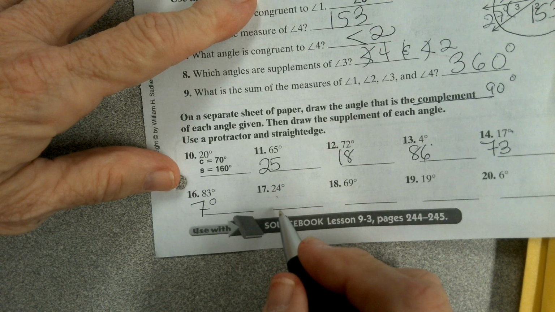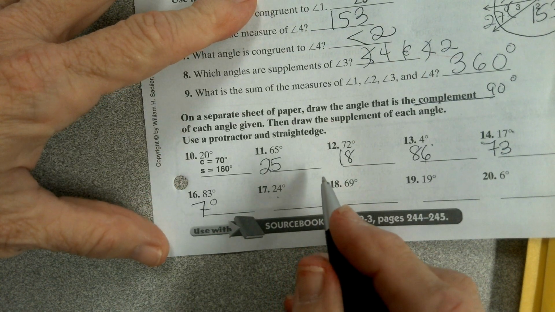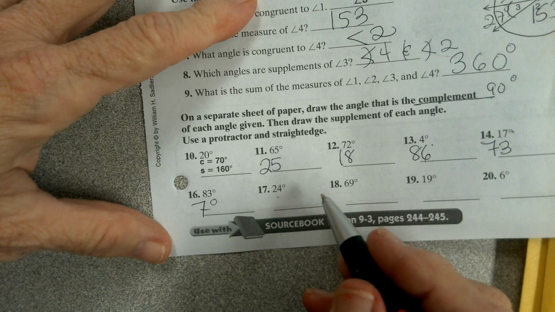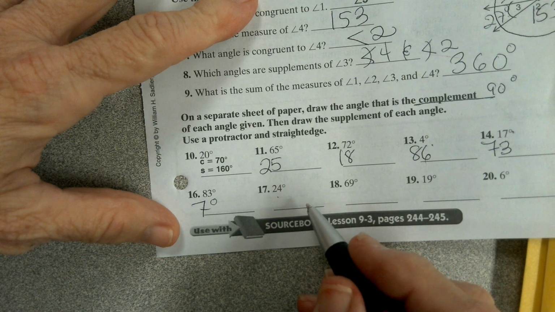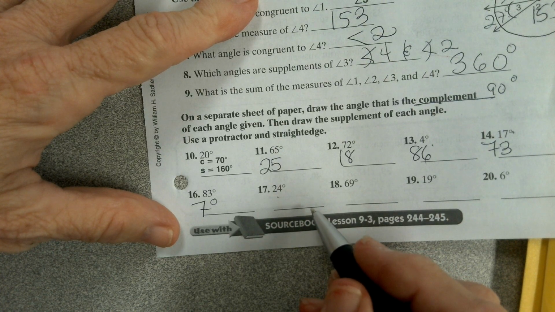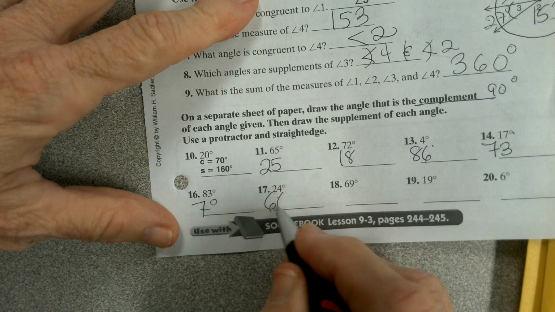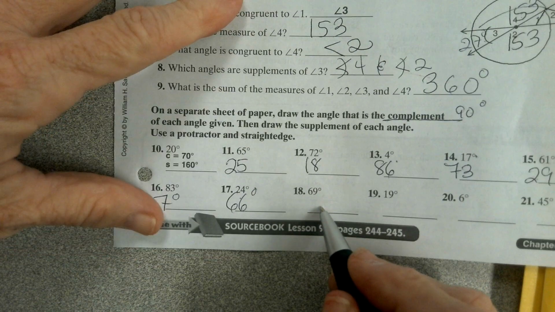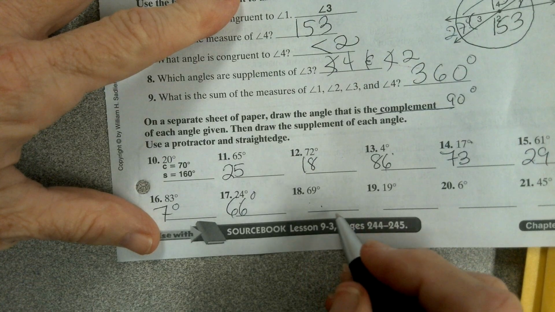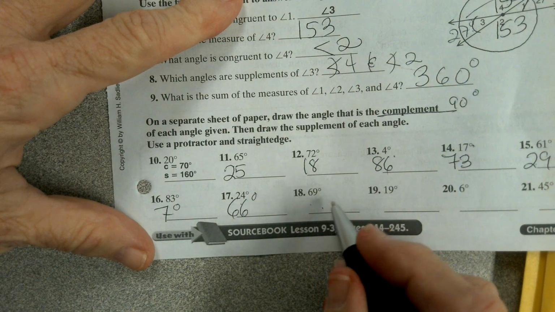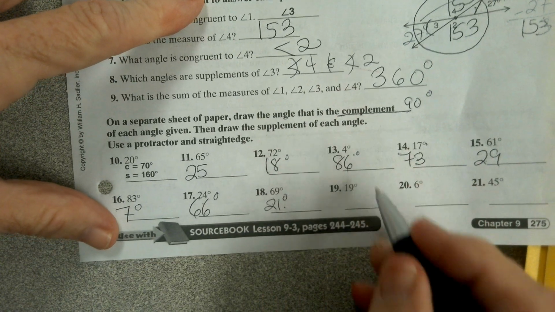66. Yeah. You've got a calculator. That's all you have to tell me. It is 66 degrees. The complement, Ava, of 69. 21. 21 degrees. Make sure you put your degree sign on it, which I didn't.